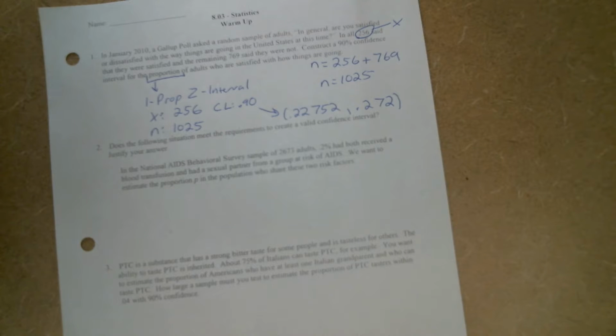Number 2, does the following situation meet the requirements to create a valid confidence interval? All right, so this is dealing with the conditions. In the National AIDS Behavioral Survey, sample of 2,673 adults, 0.2% had received a blood transfusion and had a sexual partner from a group at risk of AIDS. We want to estimate the proportion of the population who share these two risk factors.